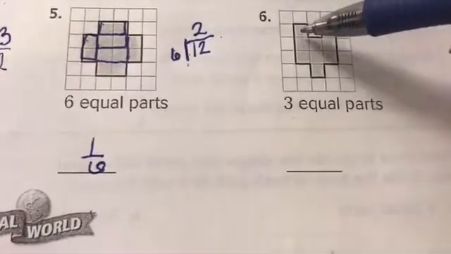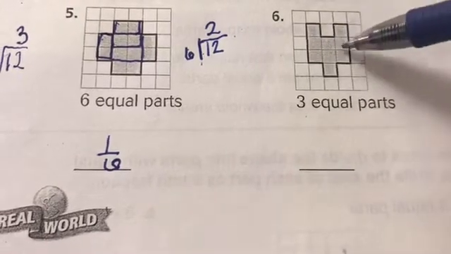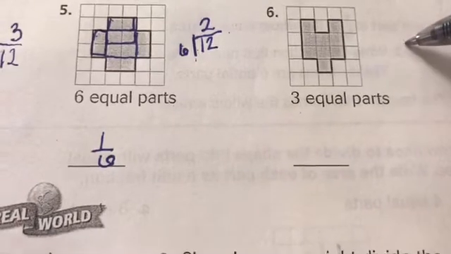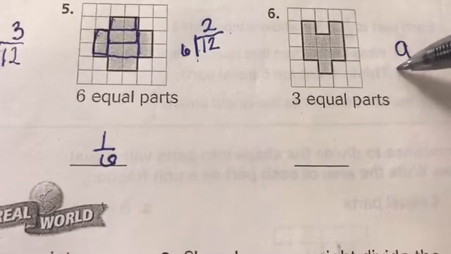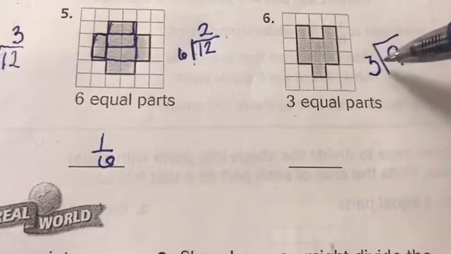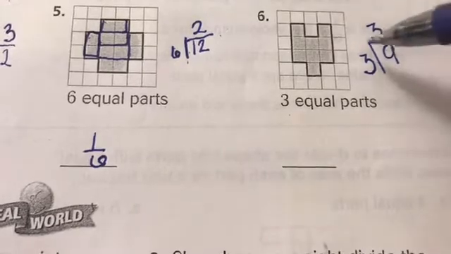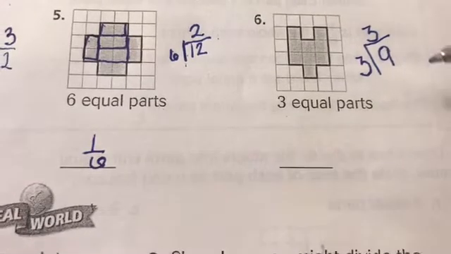Let's see how many squares we have. 1, 2, 3, 4, 5, 6, 7, 8, 9. So again, I'm going to take a 9 and I'm going to divide it into 3 equal parts. 9 divided by 3 is 3. So each of my sections has to have 3 squares.